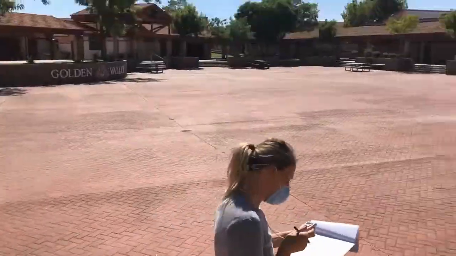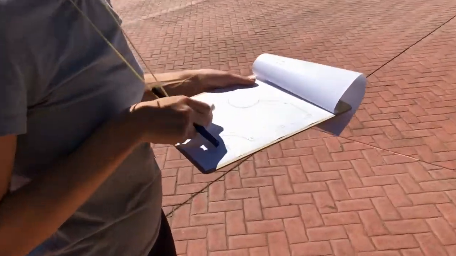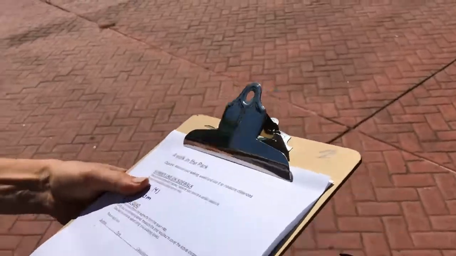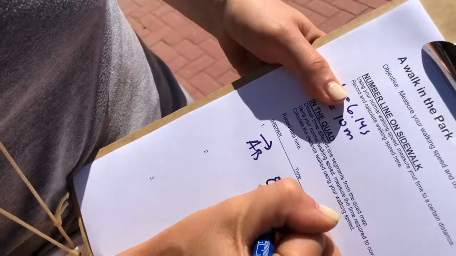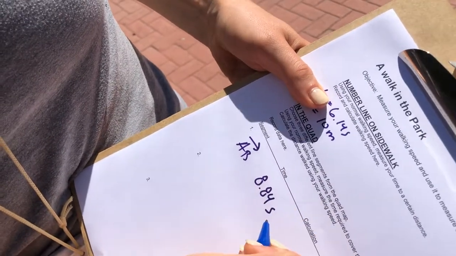Time. 8.84. 8.84. Beep. A to B. So A to B, and that was 8.84 seconds.